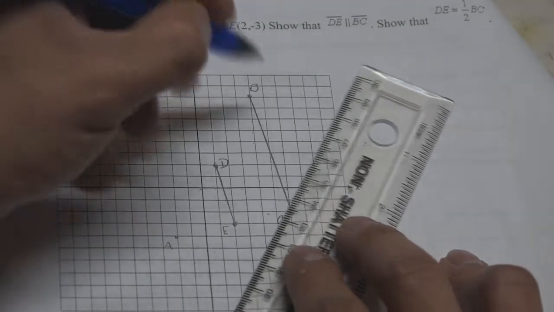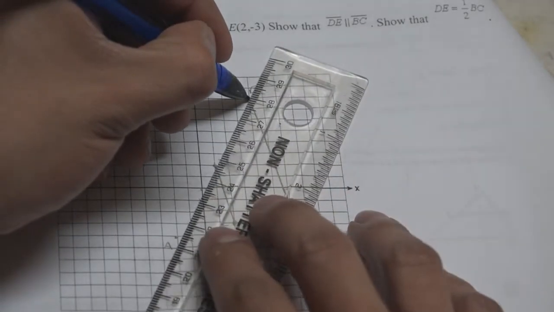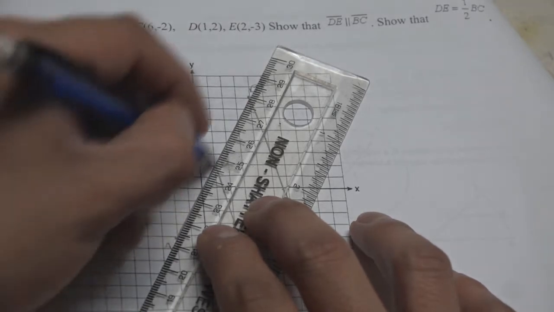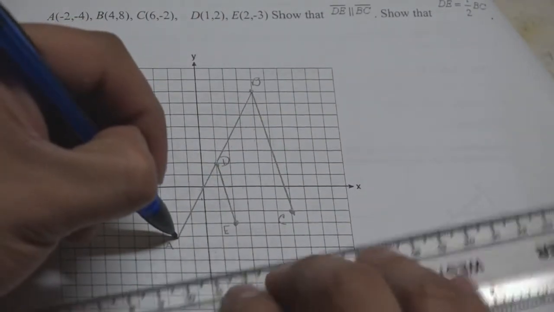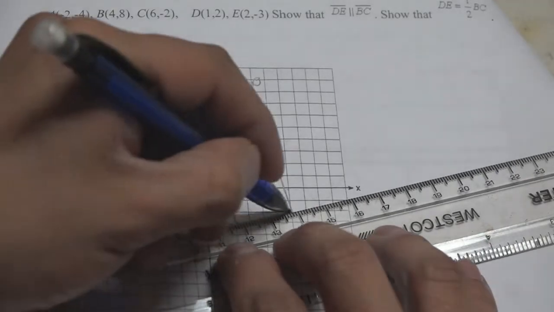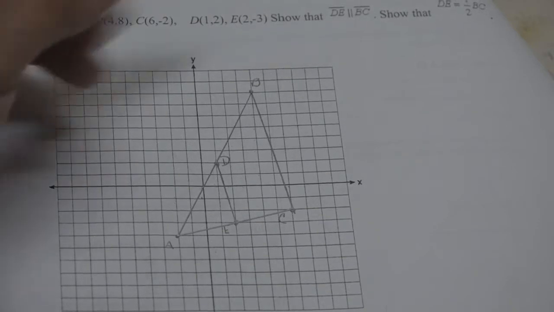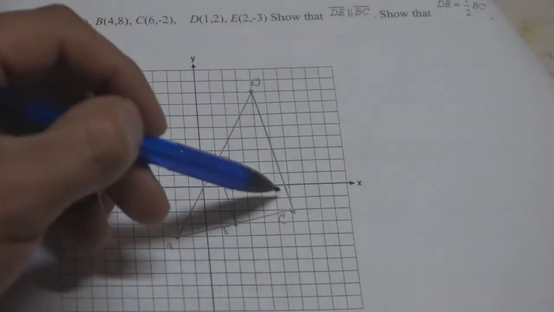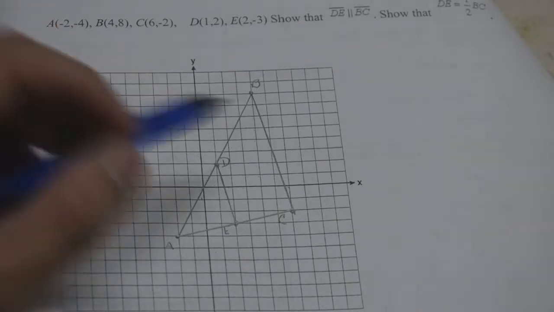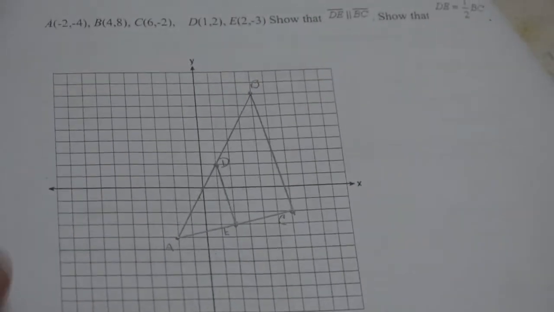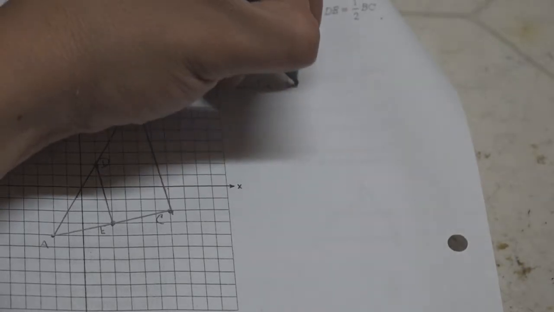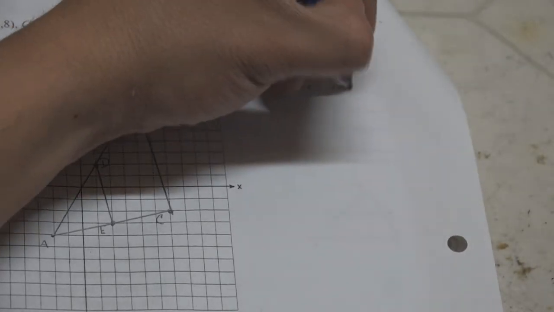It doesn't say anything about ABC, but I'm going to connect A like this. See that? I hope you're doing it as well. All right then. So how am I going to prove that DE is parallel to BC? Well, remember, parallel lines have something in common. So I'm going to write it right here: parallel lines have the same slope.